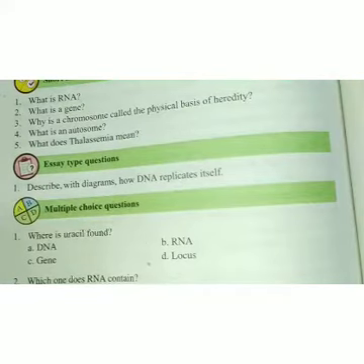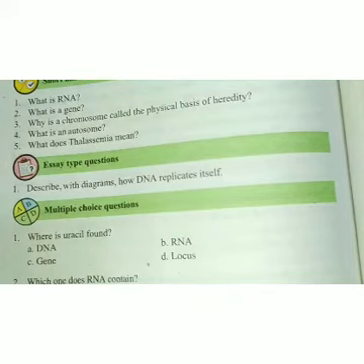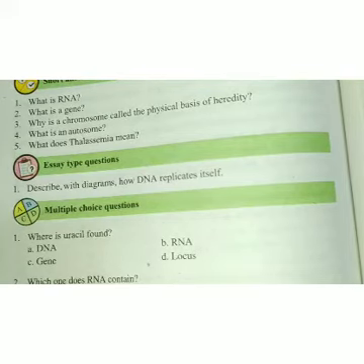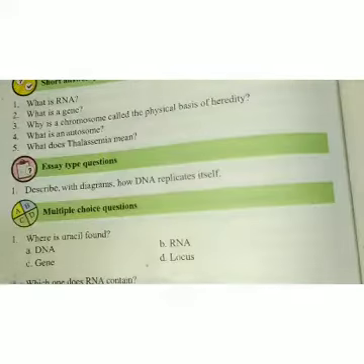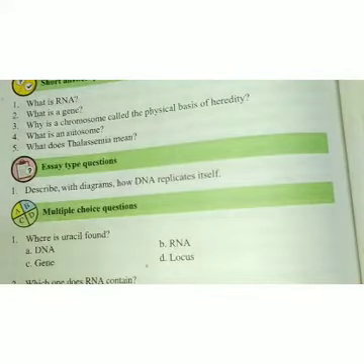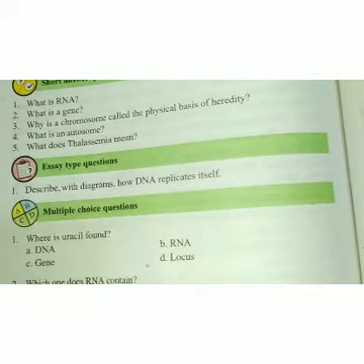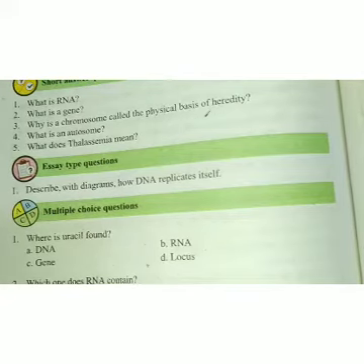There is an important question like, describe with diagrams how DNA replicates itself. To answer this question, we use a model answer like: DNA molecule can increase its number by a special type of process called DNA replication. Through the process, a new DNA molecule is synthesized from a molecule of DNA.